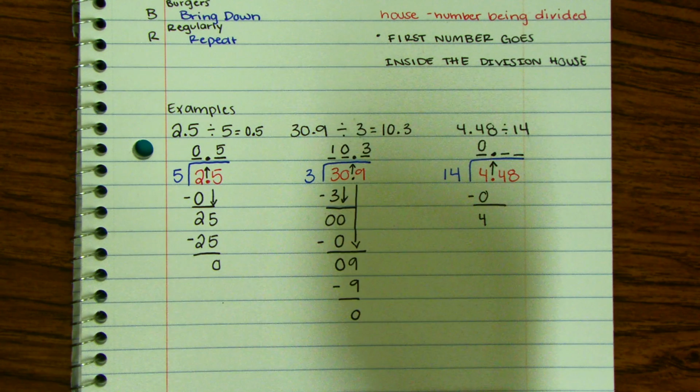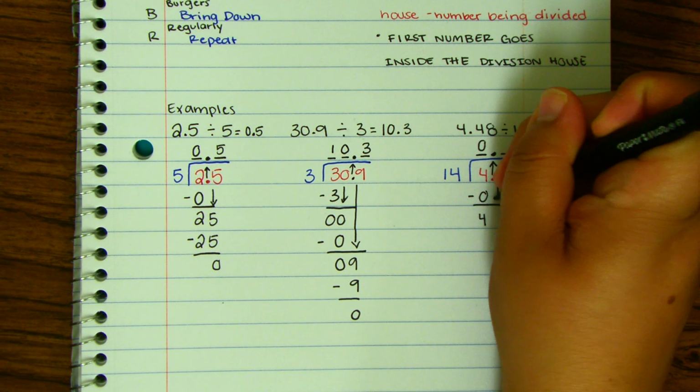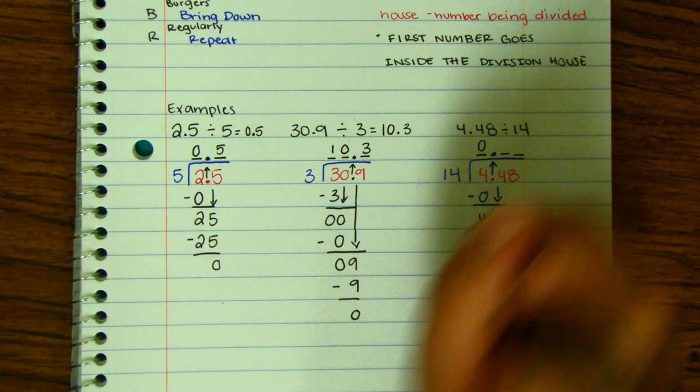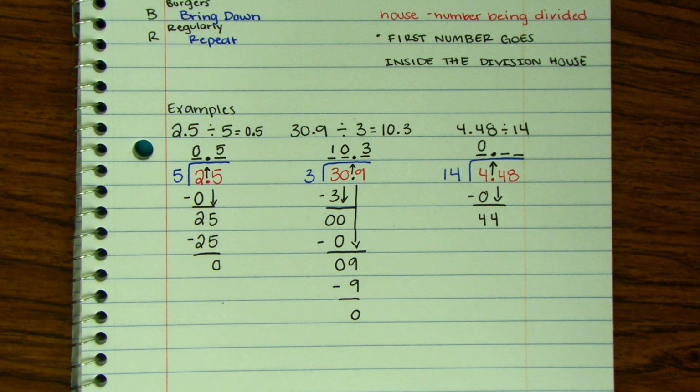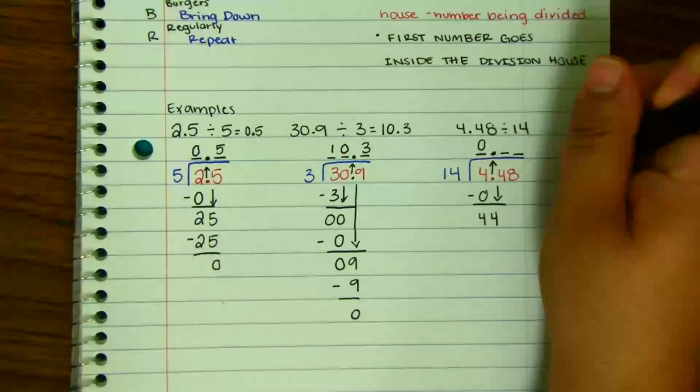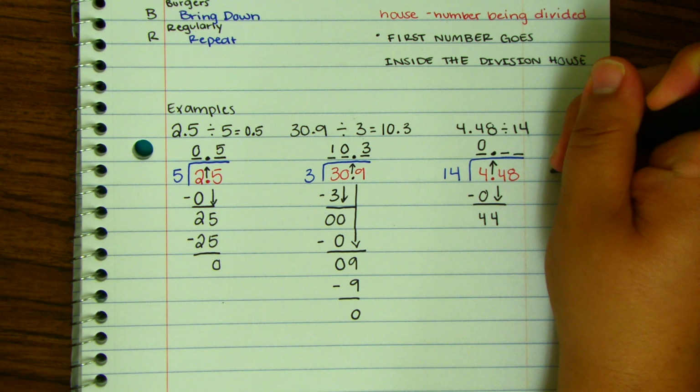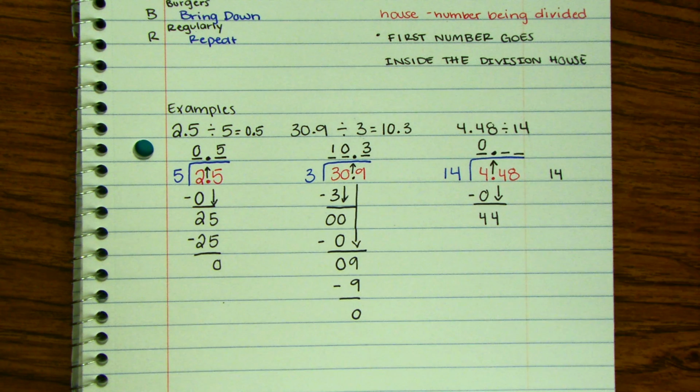And I have to bring down the next 4. Remember, I'm not bringing down that decimal. That decimal is going to stay right where it is because I've already moved it to the top of the house. Now I am going to go ahead and divide 14 into 44. Because I'm still not very strong at my 14's timetable, I am going to multiply off to the side a reasonable guess as to how many times 14 goes into 44.